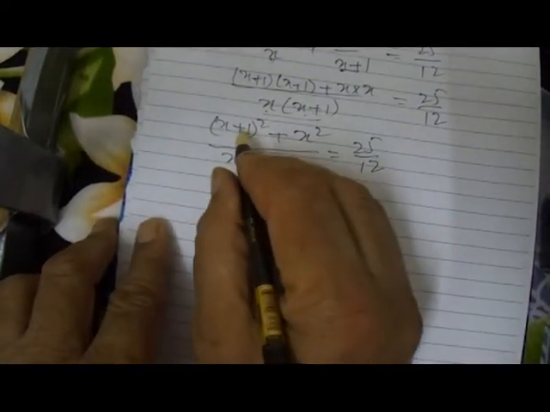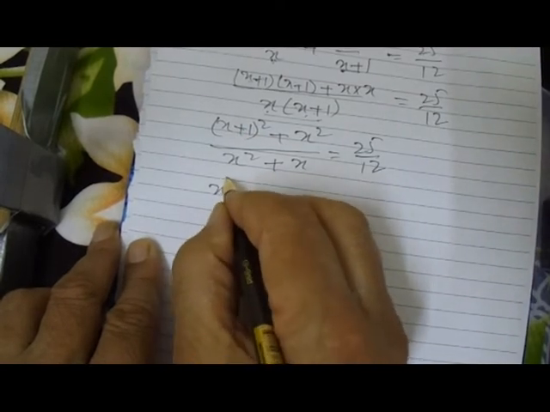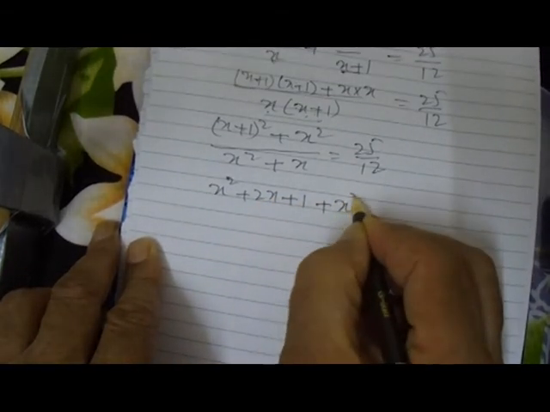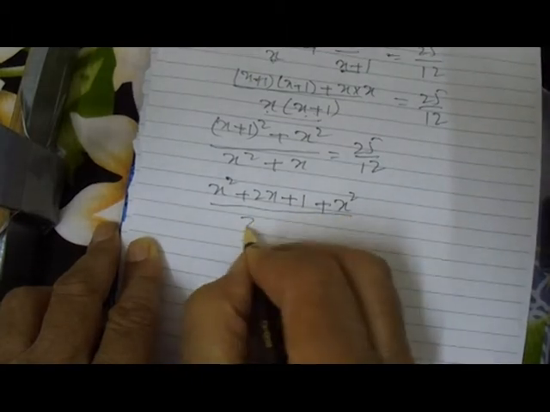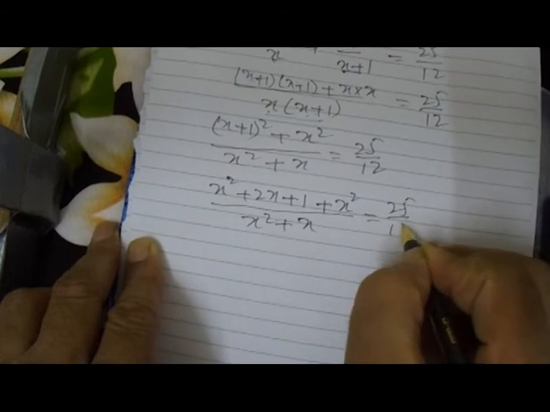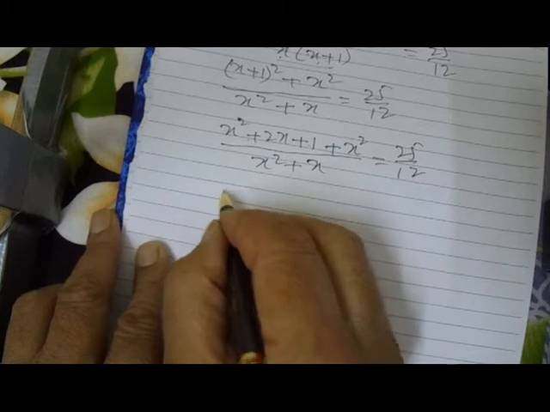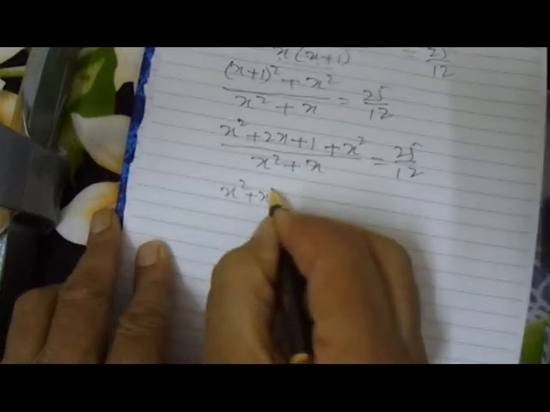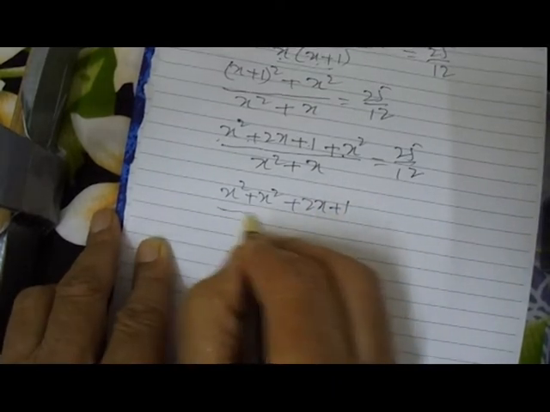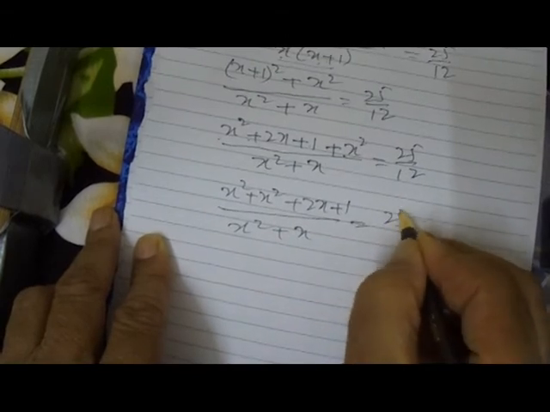Now we use the a plus b whole square formula: x square plus 2x plus 1 plus x square over x square plus x is equal to 25 over 12. Now we combine the same variables, x square plus x square and plus 2x plus 1 over x square plus x is equal to 25 over 12.